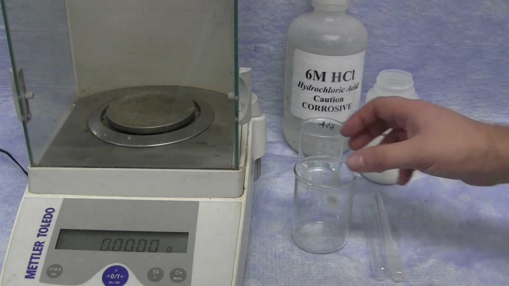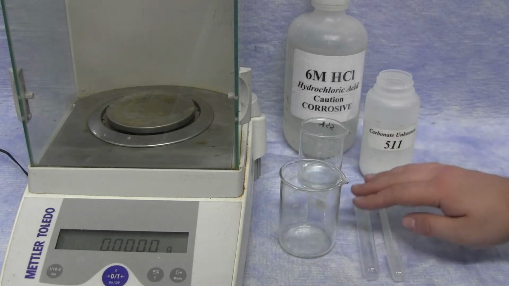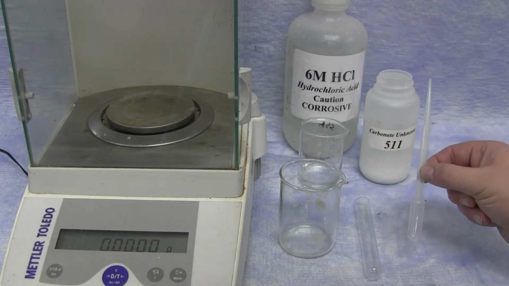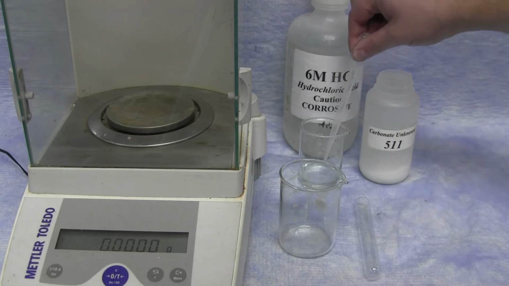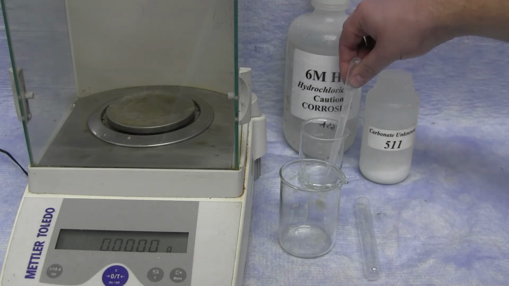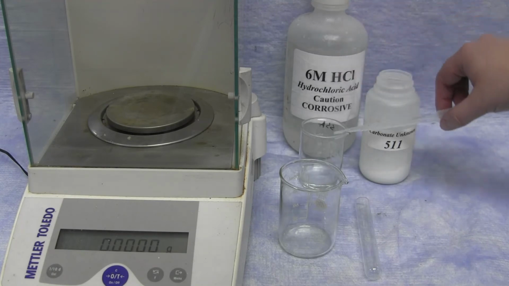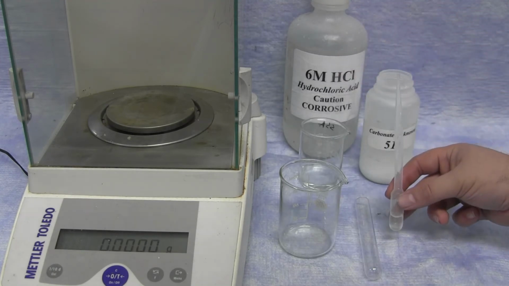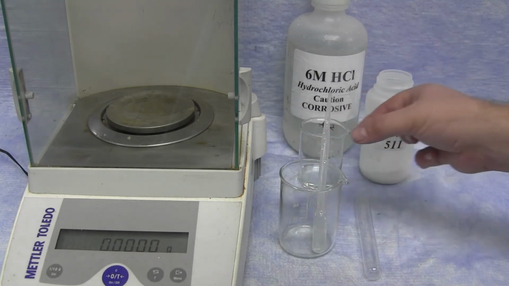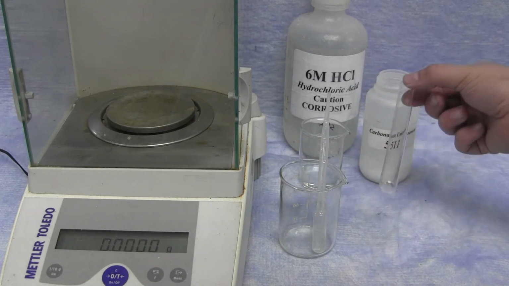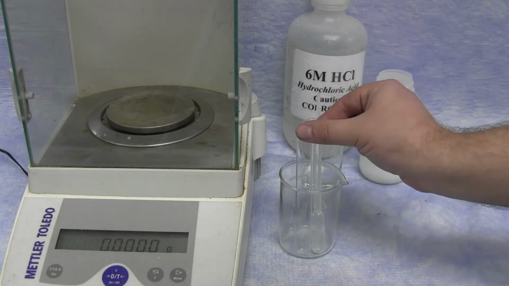First, you'll obtain an empty beaker, an empty test tube, and an empty pipette. In the pipette, you'll use 1 squeezeful of 6 molar hydrochloric acid. This pipette then is placed in the empty beaker along with an empty test tube.